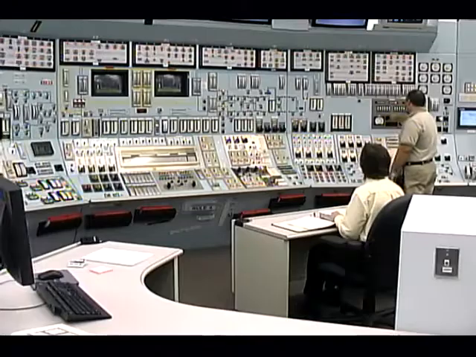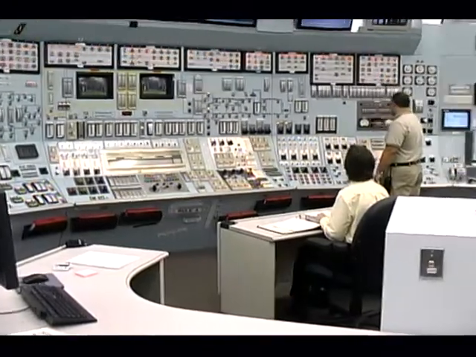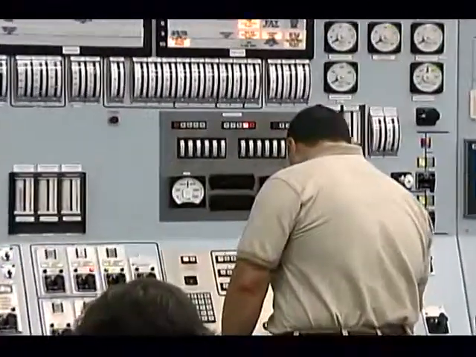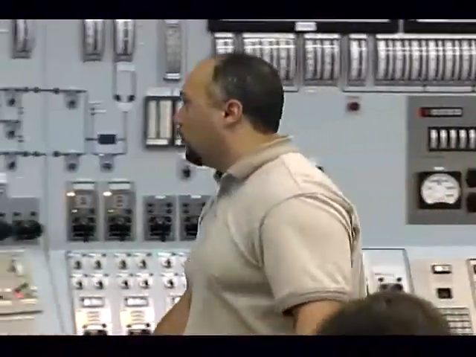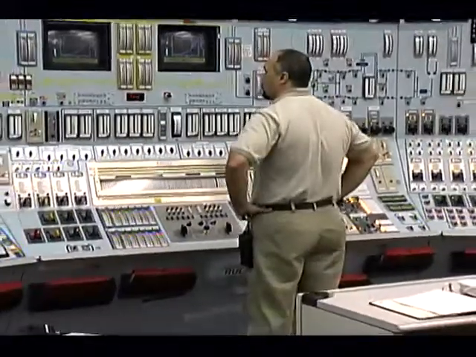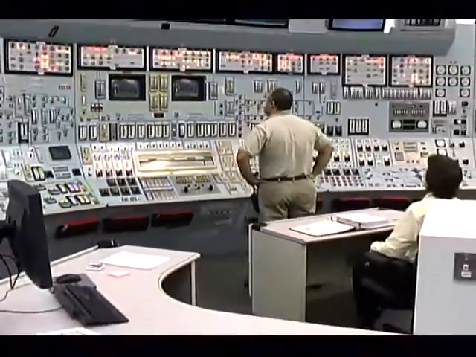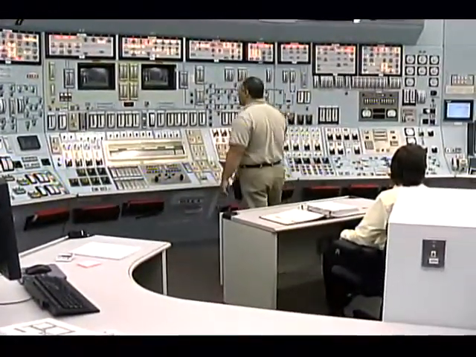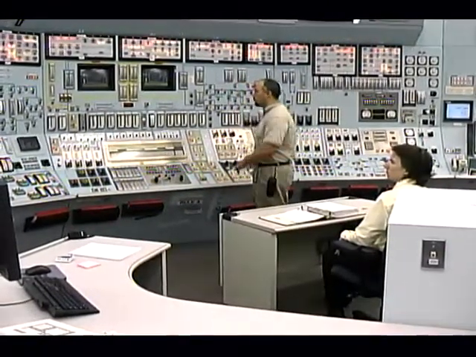That's correct. At this point, the operating crew is following procedures designed to deal with the incident. The equipment that is being operated remotely from the control room is functioning as it should. The operators are going about their business and dealing with the incident.